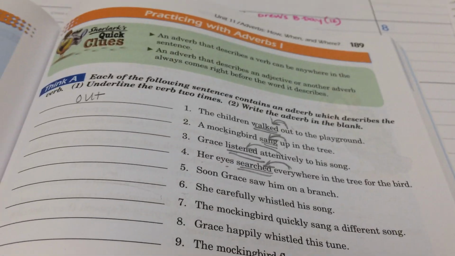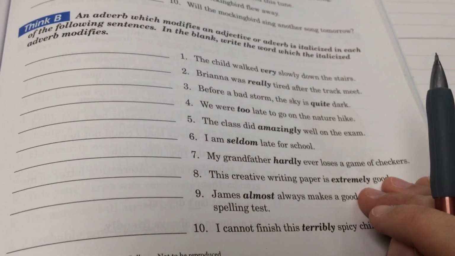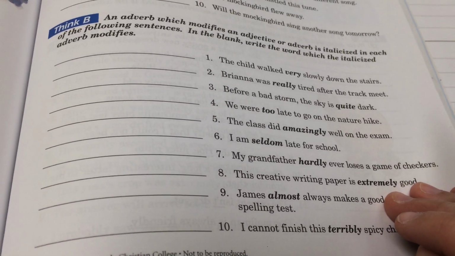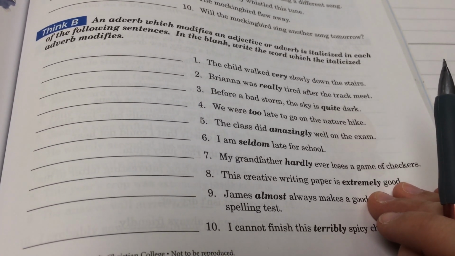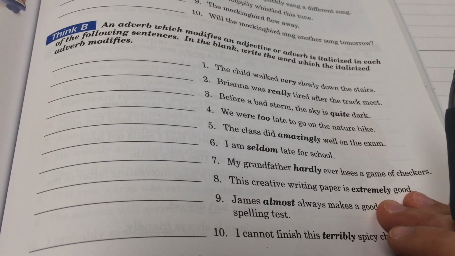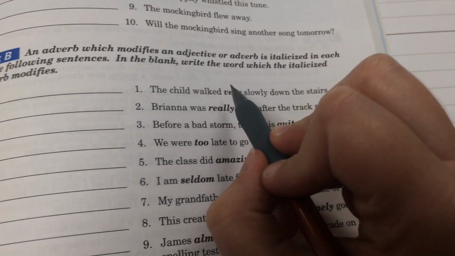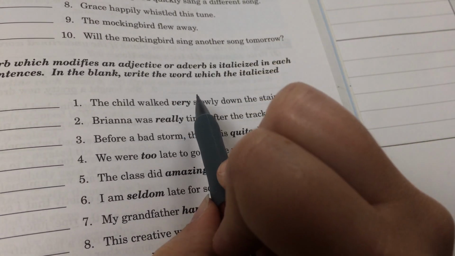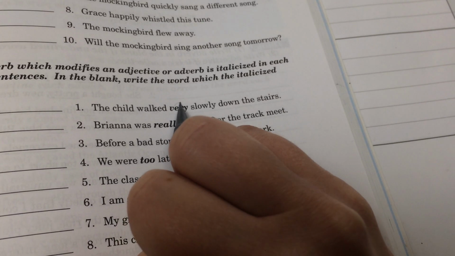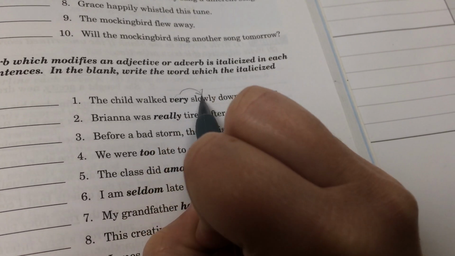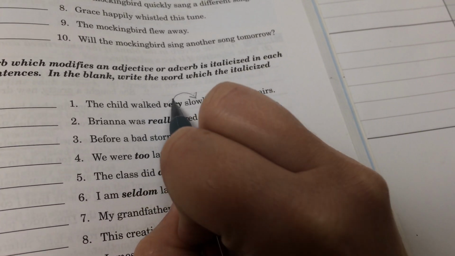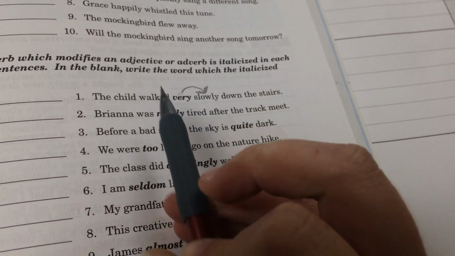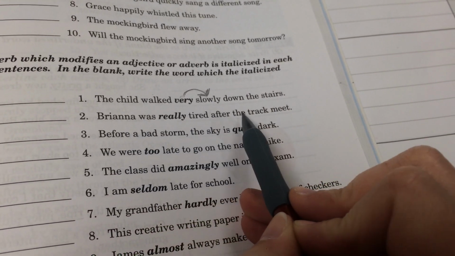Okay, so you're going to finish this section here, and then down to Think B. An adverb which modifies an adjective or an adverb is italicized in each of the following sentences. In the blank, write the word which the italicized adverb modifies. I'm fine again with arrows. Let's do number 1 together. The child walked very slowly down the stairs. What word does this modify? It modifies this adverb, slowly. Slowly describes how they walked. To what extent was the slowness? Very slowly, okay? Number 2, Brianna was really tired after the track meet.